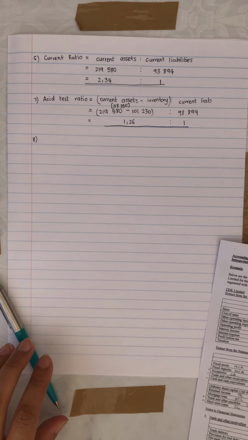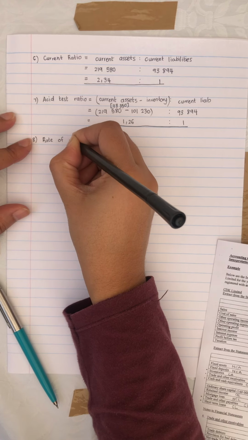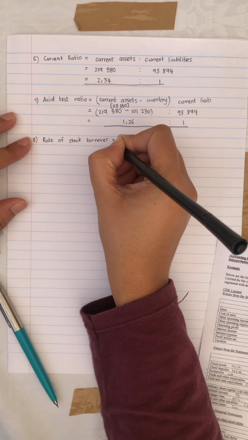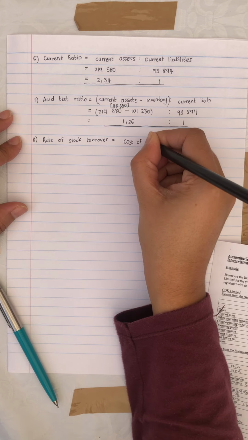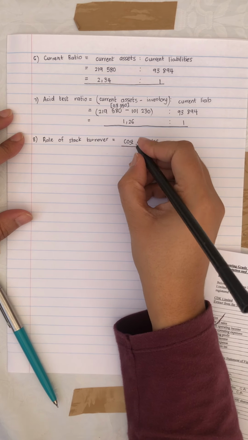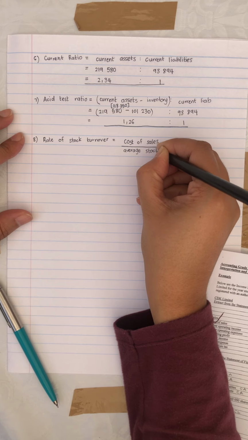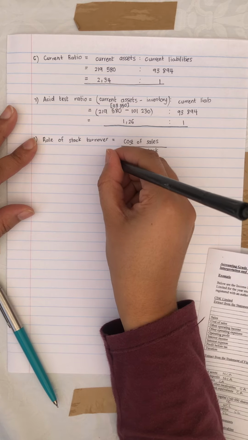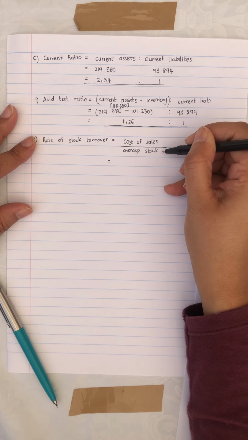Your rate of stock turnover is equal to your cost of sales, this was done in grade 11, divided by your average stock. This is per annum, so you do not multiply it by 365. This we'll find on our income statement, and this we will find on our balance sheet.